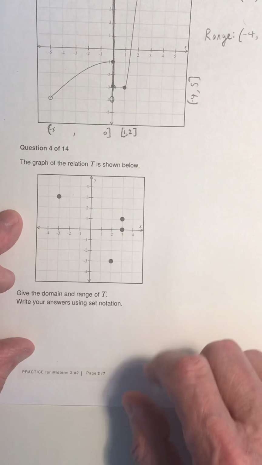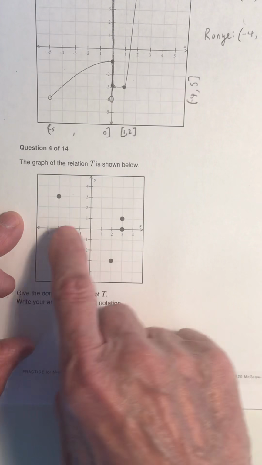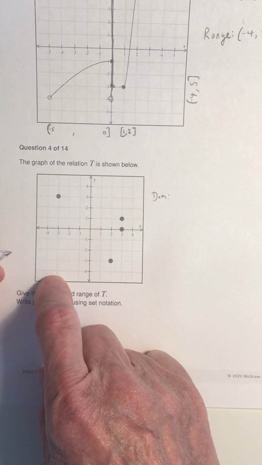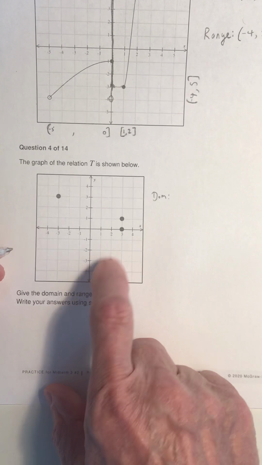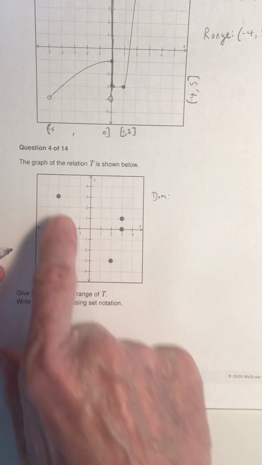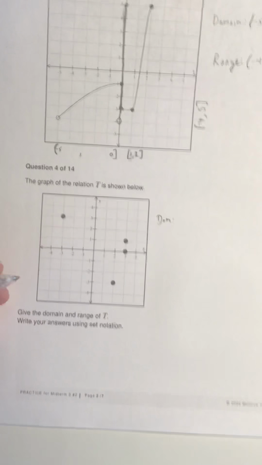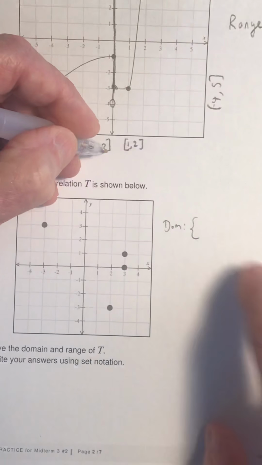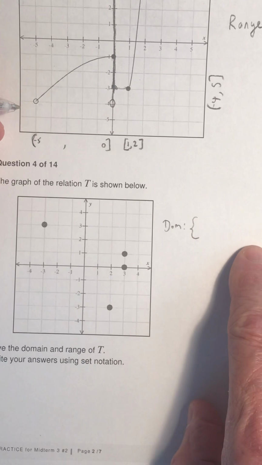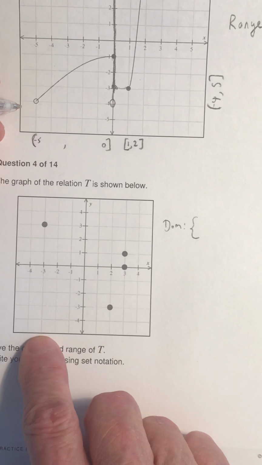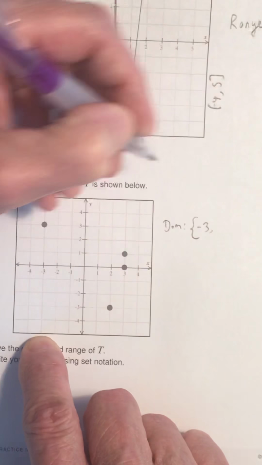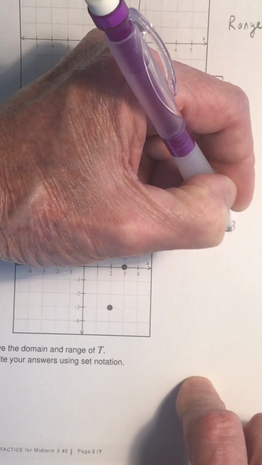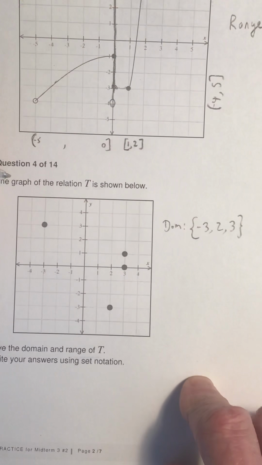The second graph, it's all points, and the domain means the same thing. What x values do we see? We see -3 and 2 and 3, but it's not an interval, it's distinct points. And so we use these curly brackets to indicate that it's just going to be a list of things separated by commas. So what's in our list for the domain? The numbers -3 and 2 and positive 3. Those are the only x values that show up in this graph.